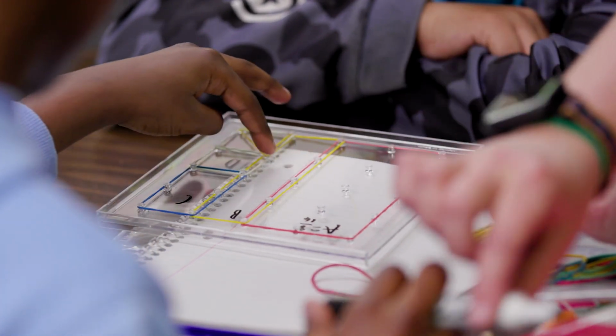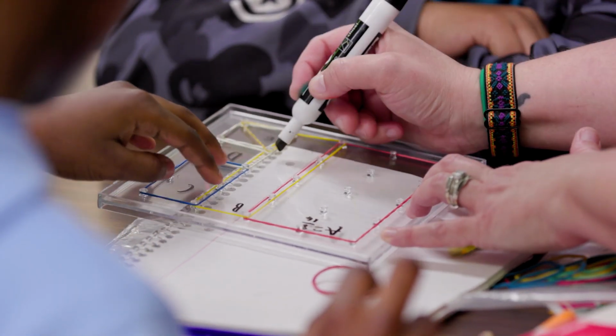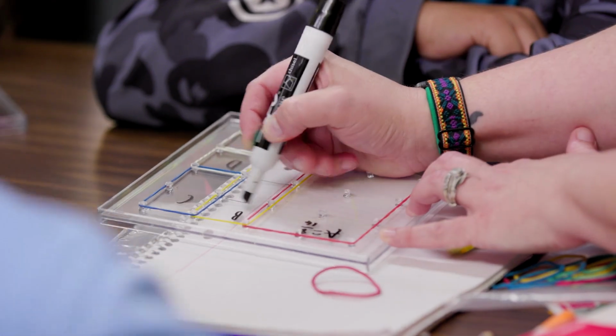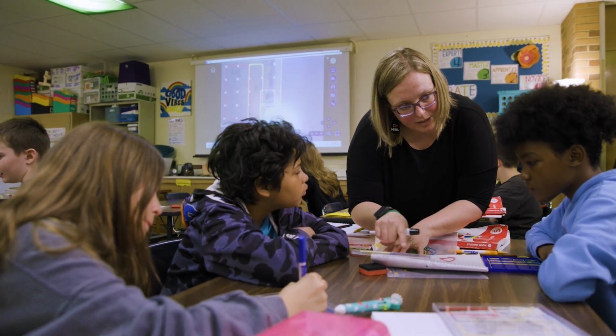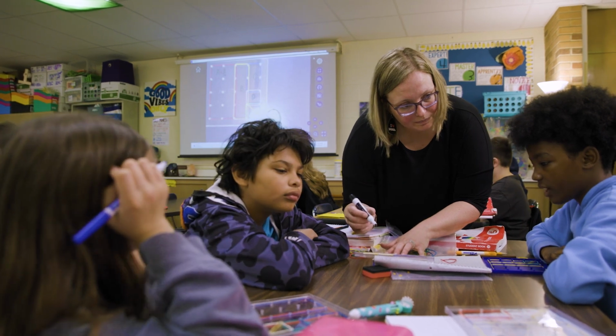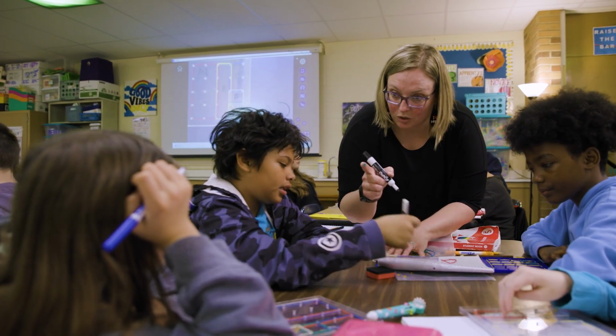Can I borrow this? I think 4. I see you doing this. Yeah. I think 4 for B. Antonio thinks that the area of B is 4/16. What do you think? I think 4. You're in agreement?